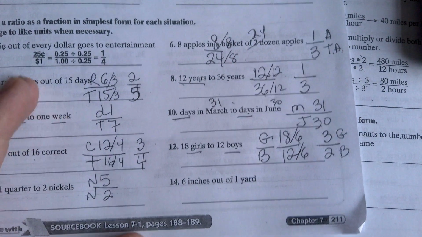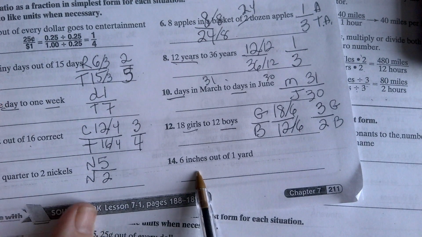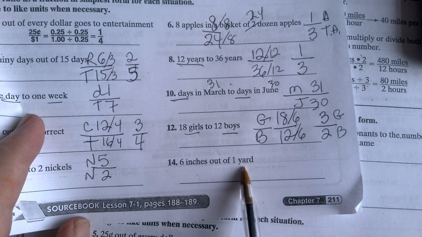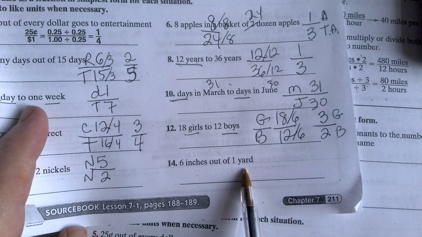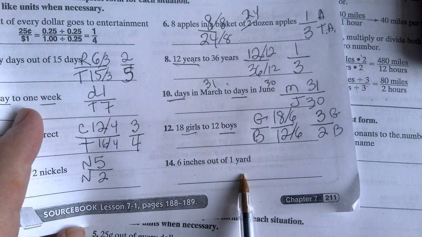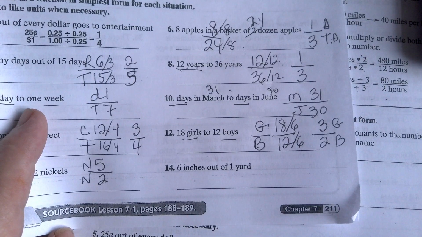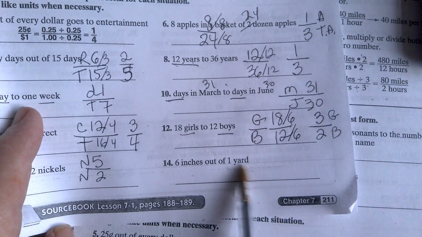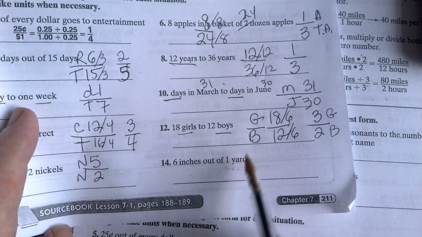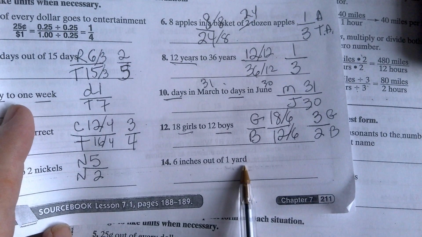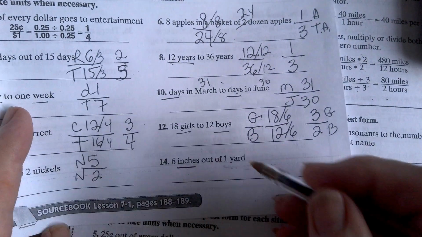And then the last one here, 6 inches out of 1 yard. Do I put 6 over 1? 6 over 12? No. Well, somebody who said 6 over 12 has their idea that we've got to convert this. But if I had 1 foot, it would be 12 inches. I need inches and inches.